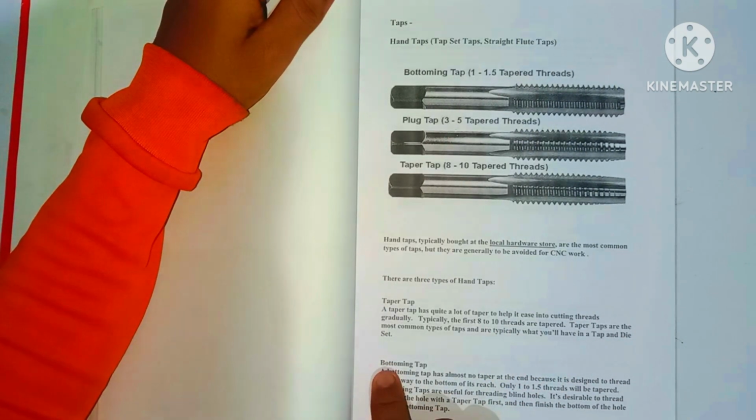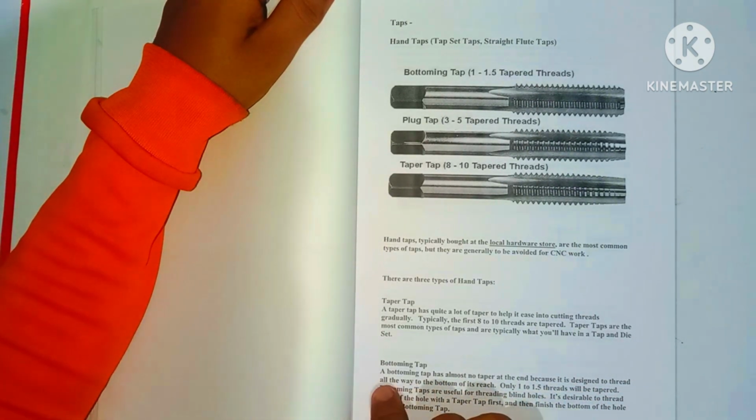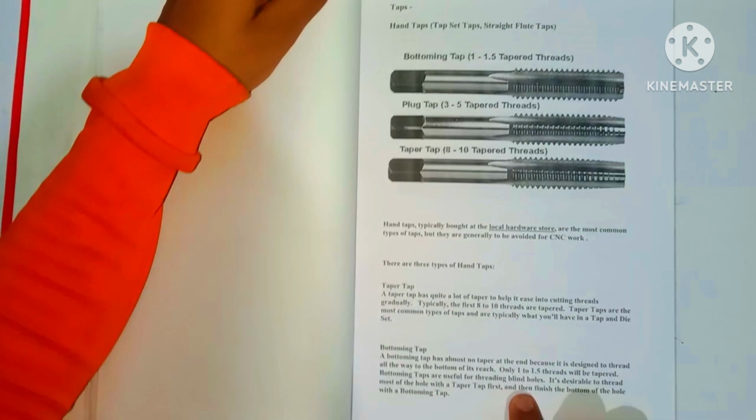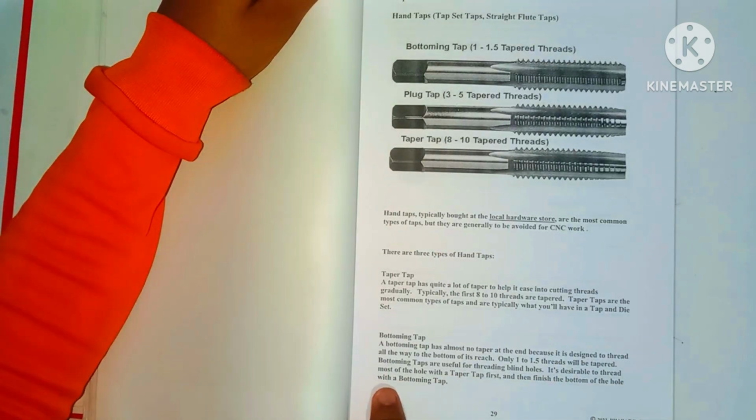Bottoming tap. A bottoming tap has almost no taper at the end because it is designed to thread all the way to the bottom of the hole. Only 1 to 1.5 threads will be tapered. Bottoming taps are useful for threading blind holes. It's desirable to thread most of the hole with a taper tap first and then finish the bottom of the hole with a bottoming tap.